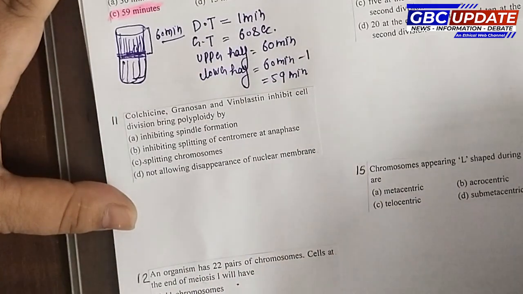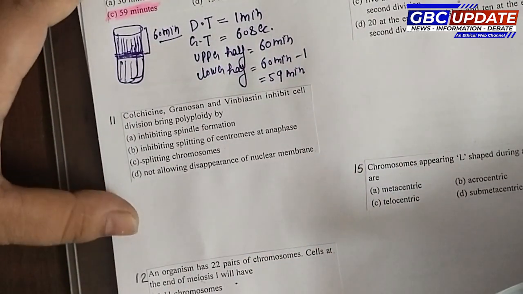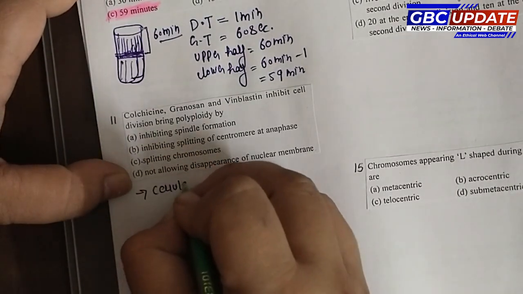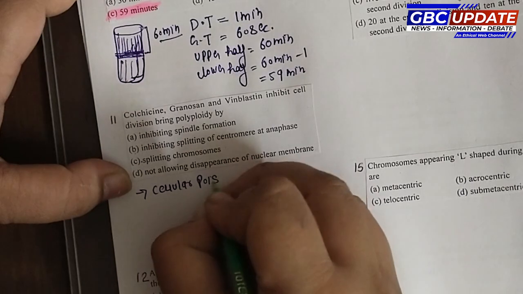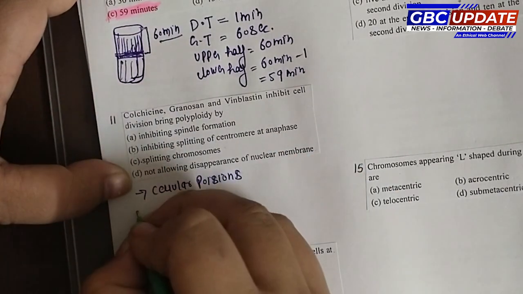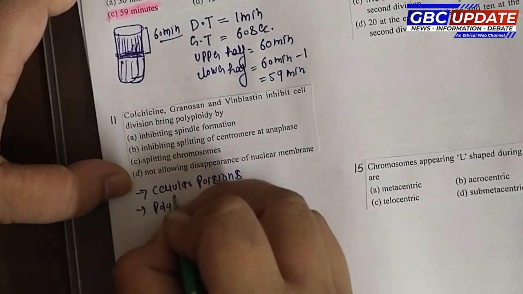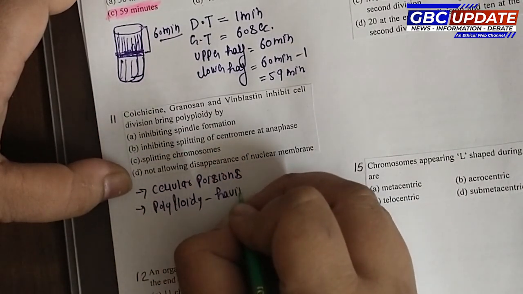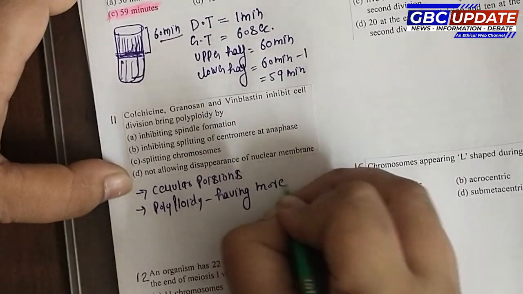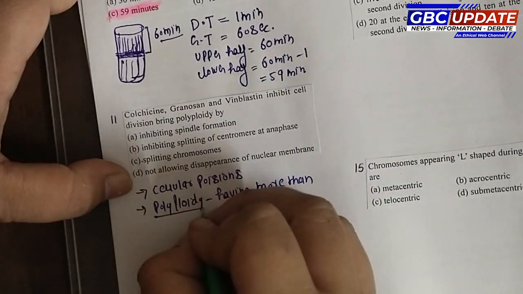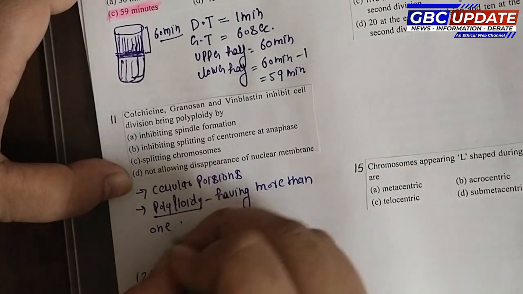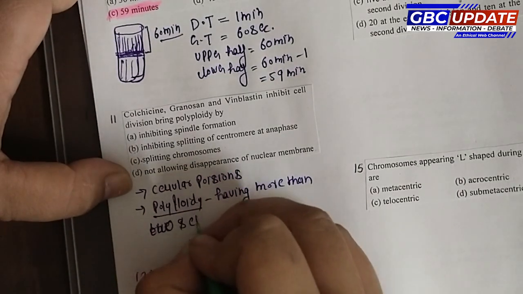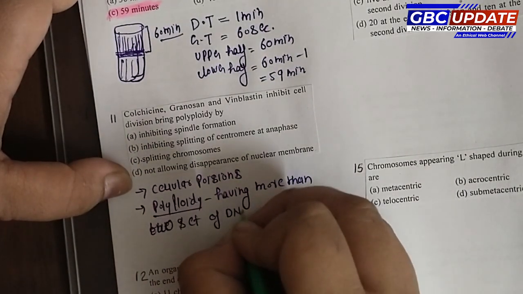Colchicine, granosine and vinblastine inhibit cell division, bring polyploidy. First of all, these are cellular poisons. Second thing is polyploidy. Polyploidy is having more than two sets of DNA or chromosomes.